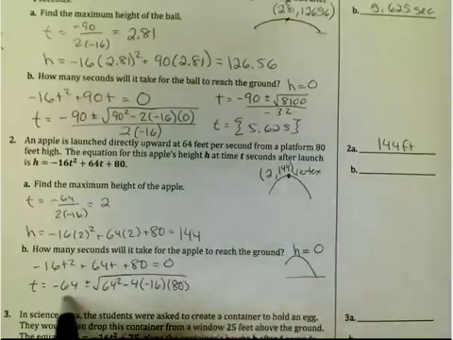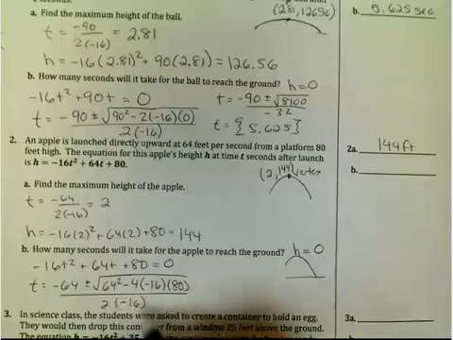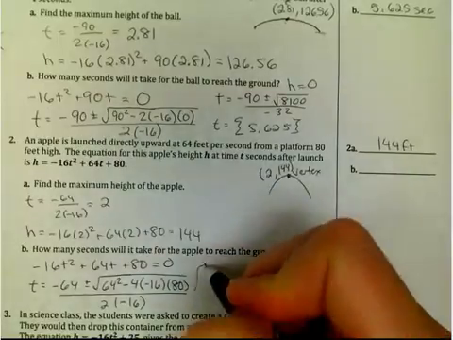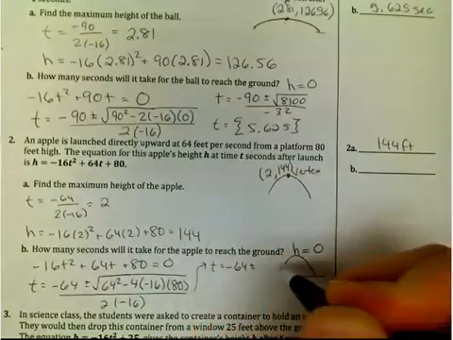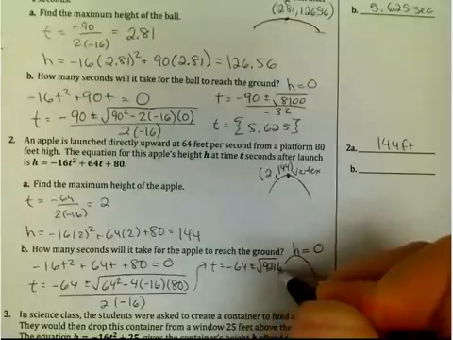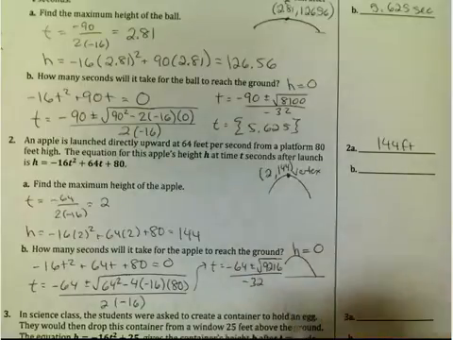And that all will be over 2 times a, which is negative 16. I'm going to simplify that up here. So t equals negative 64 plus or minus the square root of 9,216, and that's all divided by negative 32.